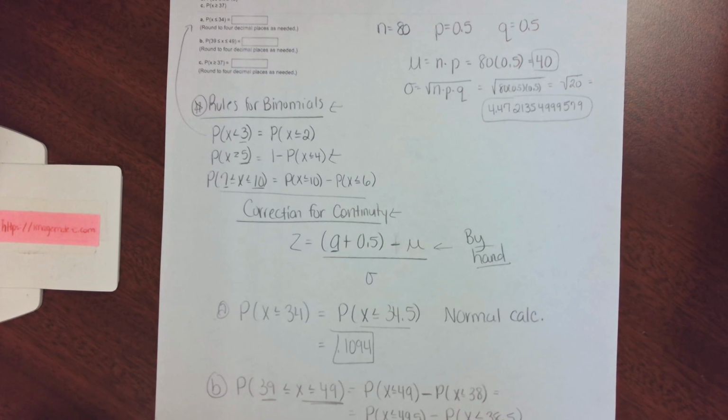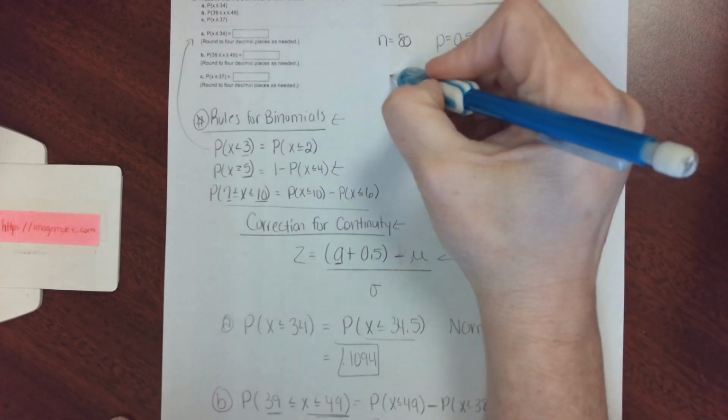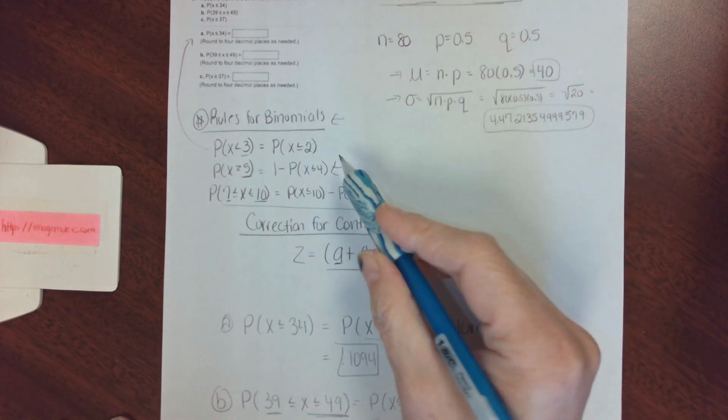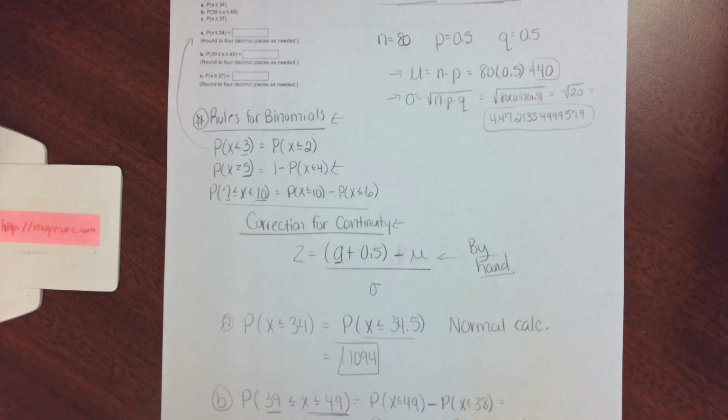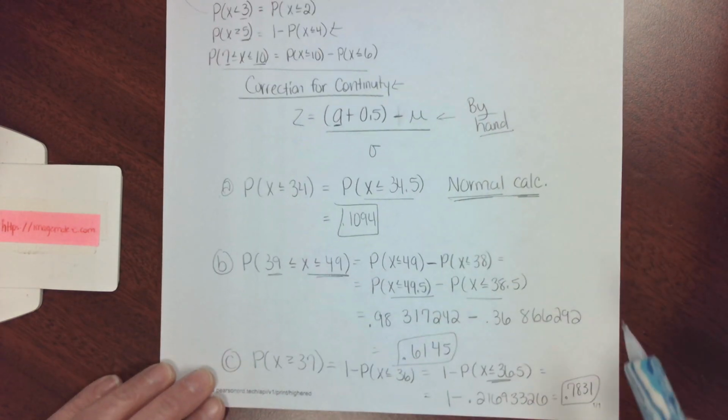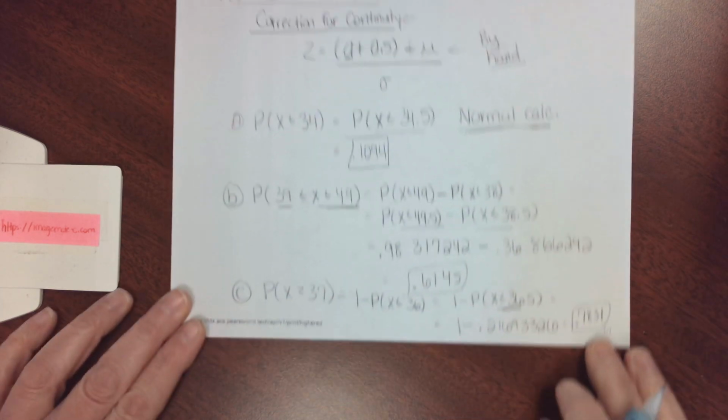And so after we've done that work by finding our mean, our standard deviation, our rules for binomials, and our correction for continuity, then we can go straight to the normal calculator on StatCrunch and we can put this in and get our answer.